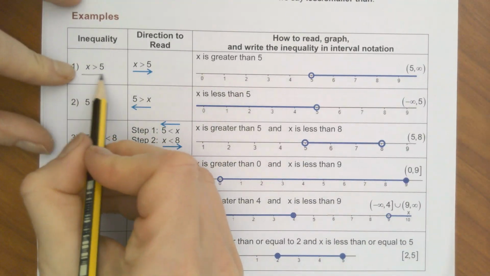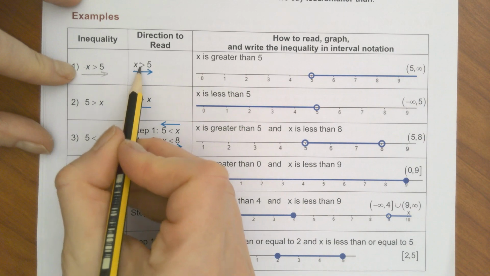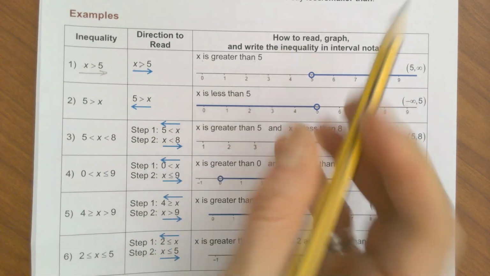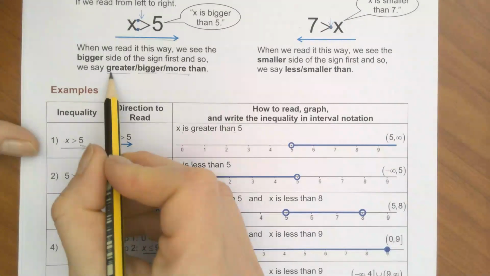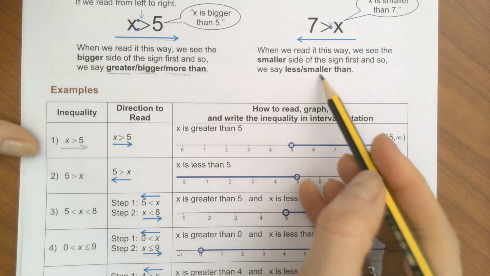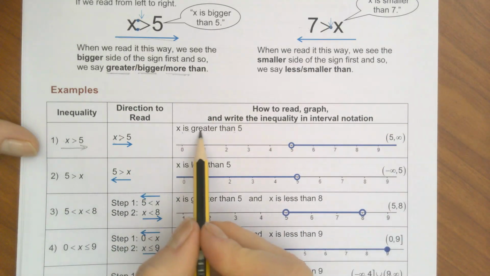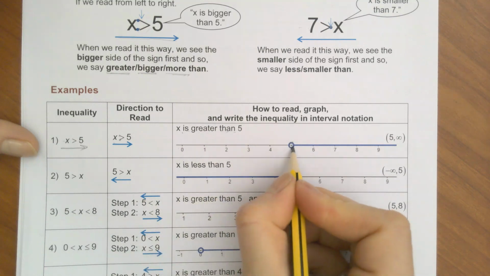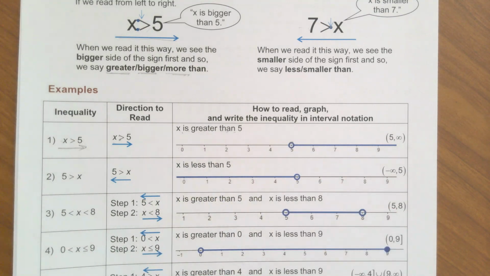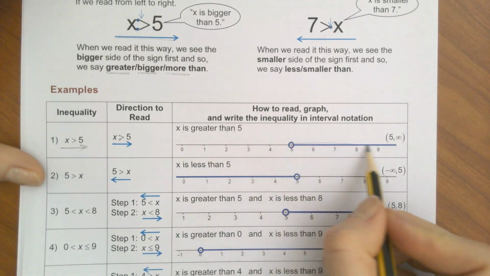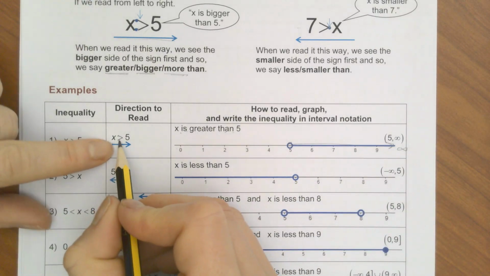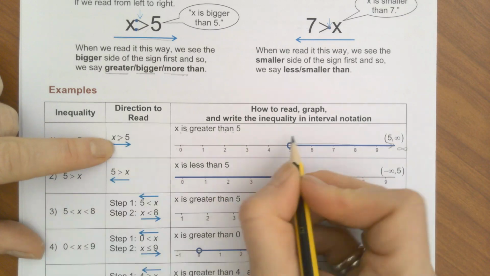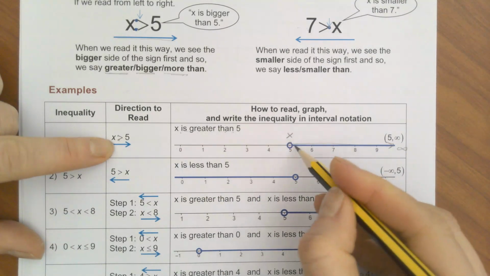Okay, so here I go from the letter to the number, I touch the big side first, so it says x is greater than 5. Here you can use the word greater, bigger, or more than. And here, less than or smaller than. So here x is greater than 5. So we put a circle at 5 and we say all the x's have to be bigger than 5. Okay, so I'm going bigger than 5 all the way to infinity. But it doesn't say x is equal to 5. It just says all the x's bigger than 5. That means we don't want 5. It's only the things that are bigger.